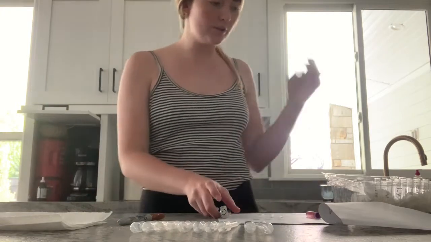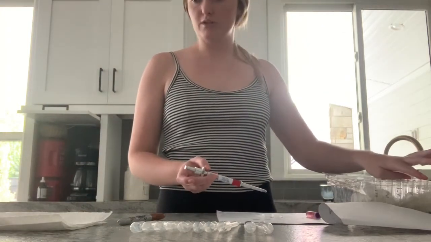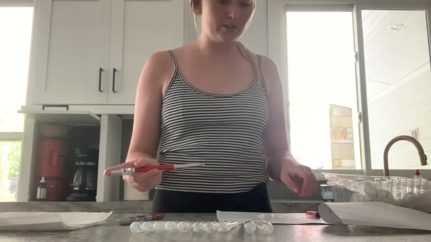So I already labeled all of my test tubes and the tablets that we're using.